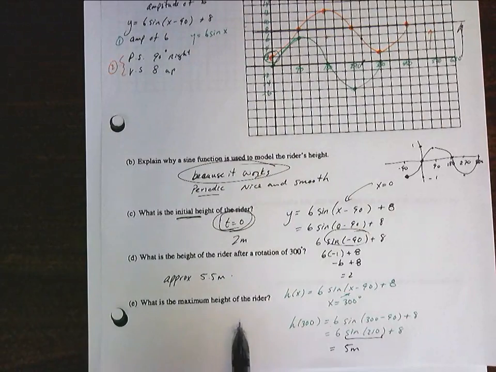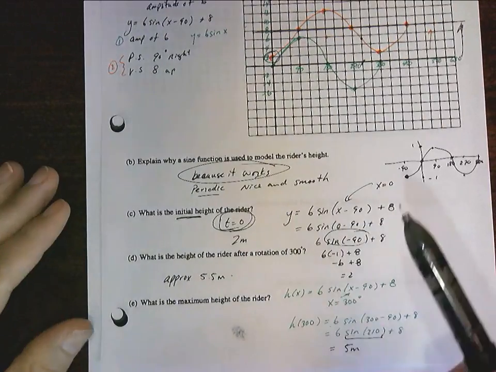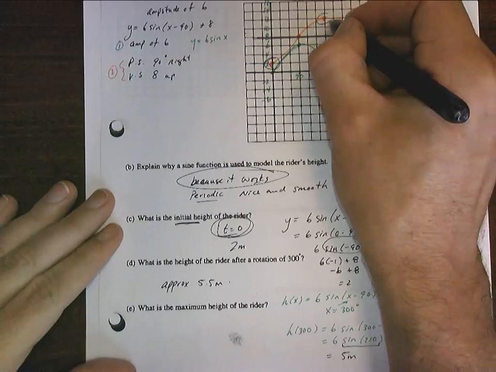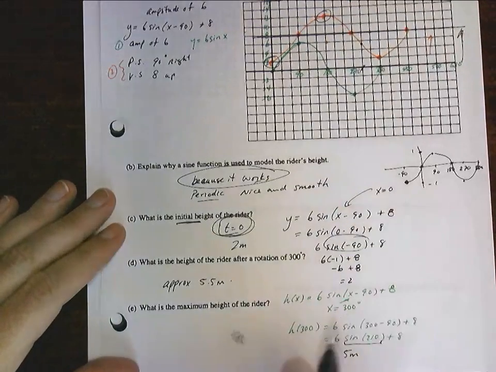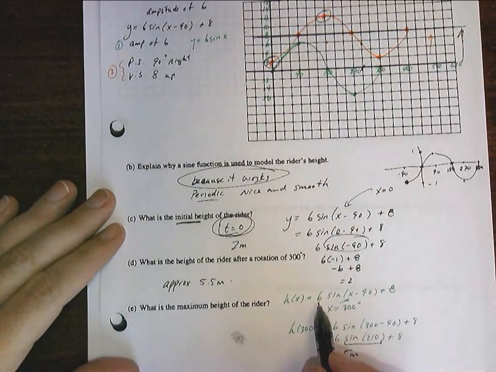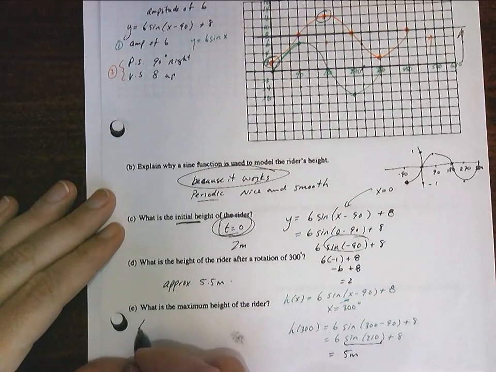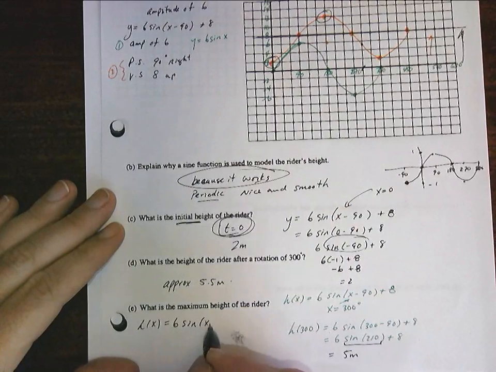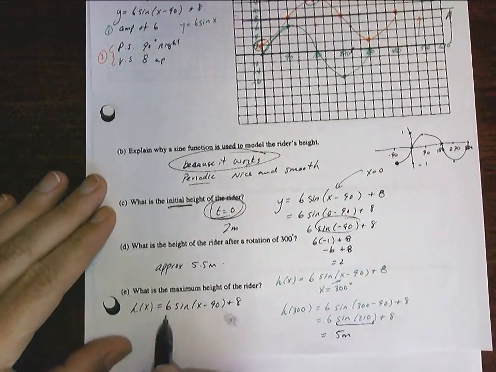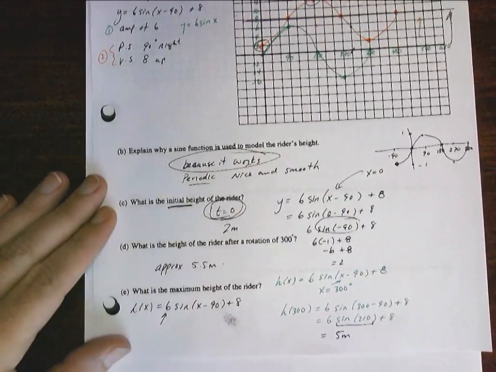And what's the maximum height of the rider? Well, again, I can go and look at this and I can tell you my maximum height's going to be 12. There's a couple ways of seeing that from the equation. Here's the equation for his height. So if we think about this equation a little bit, we see that we have a vertical stretch of the original function.